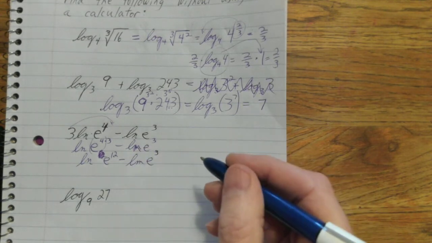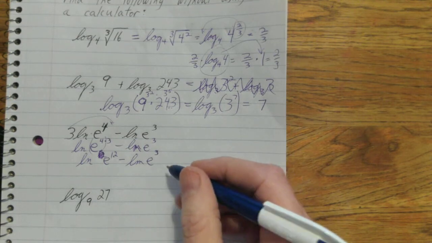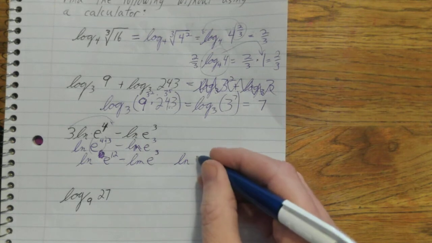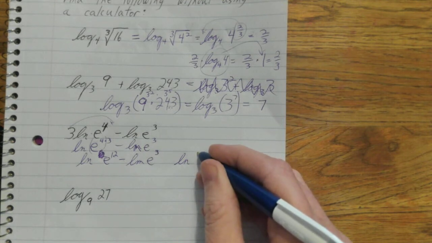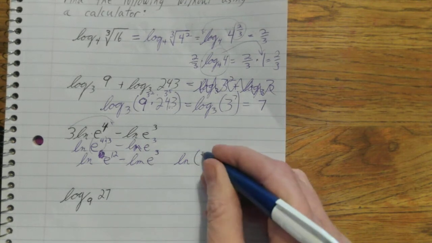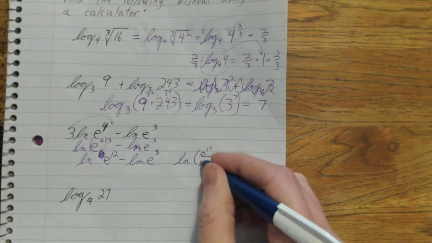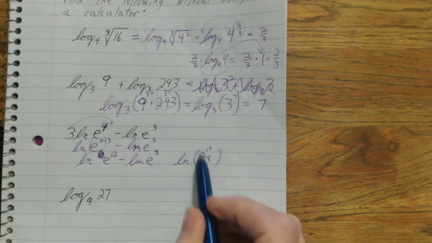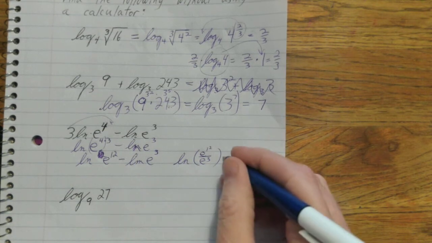There's a couple ways to go about this, but with subtraction, that's the natural log of e to the 12th over e to the 3rd. Subtraction goes with the quotient property, so I'm going in reverse there.